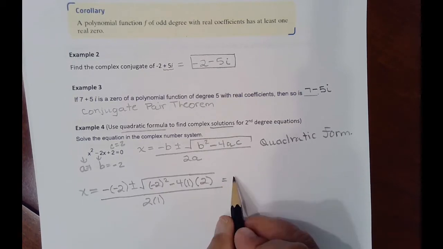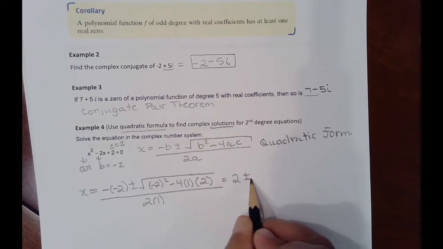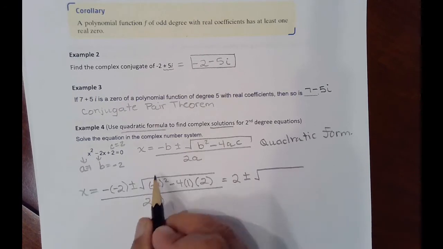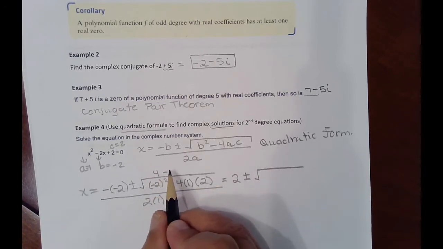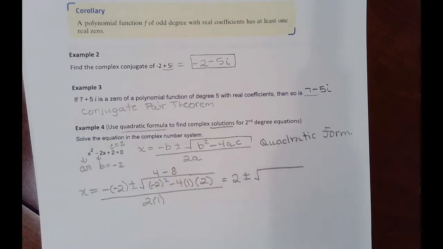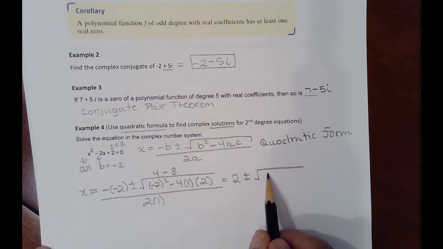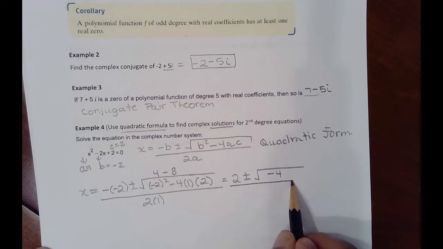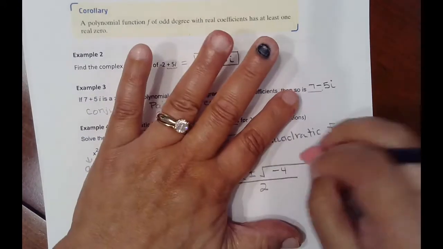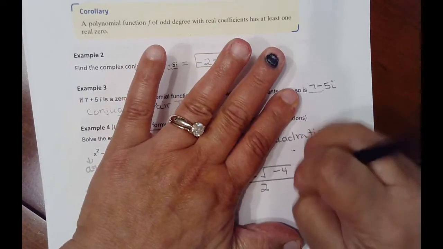So that ends up being +2 plus or minus, you can work this out a little bit, this is 4 minus 8. Okay, and so now we're going to just continue. I did a little bit of the work over here. So 4 minus 8 is just -4 over 2. I can shorten this up a little bit.